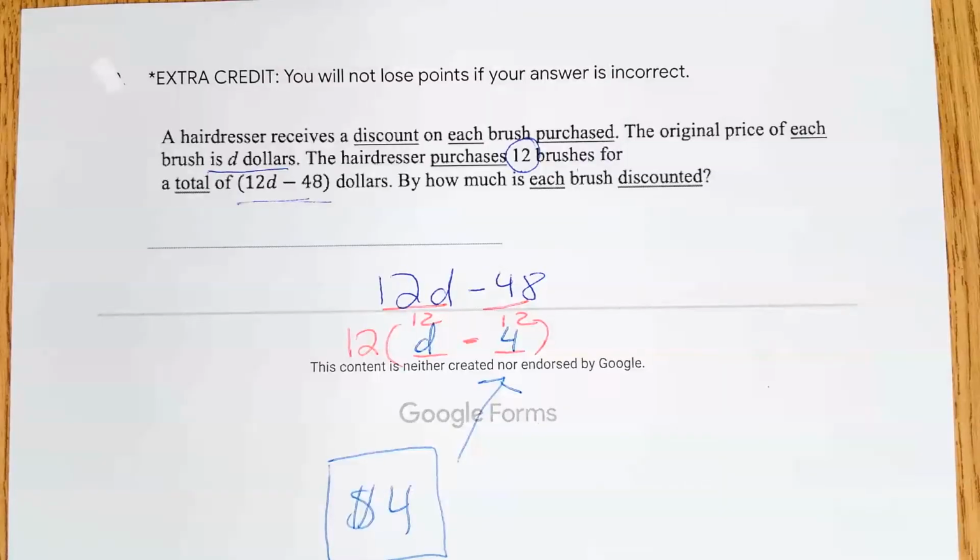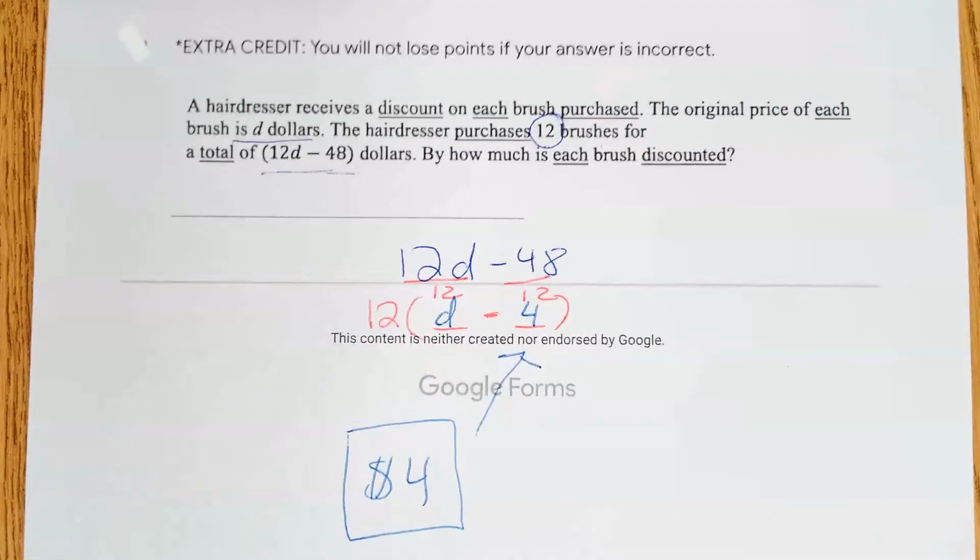Now, again, it's an extra credit question. If you get it, that's fine. If you don't, don't worry about it. And if you have any questions, reach out to me.